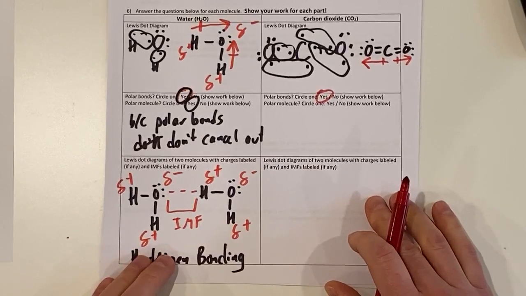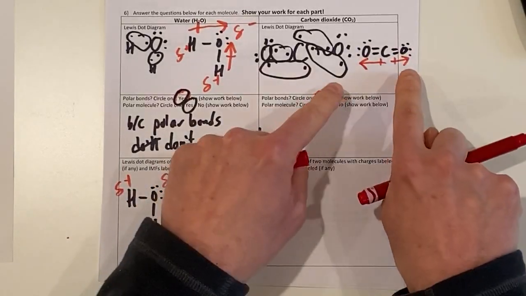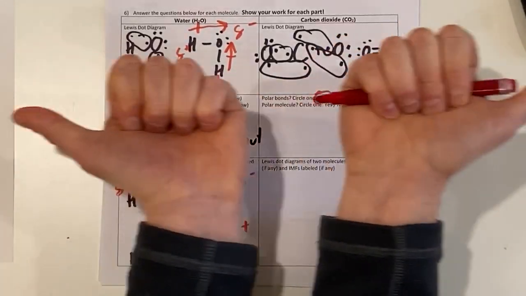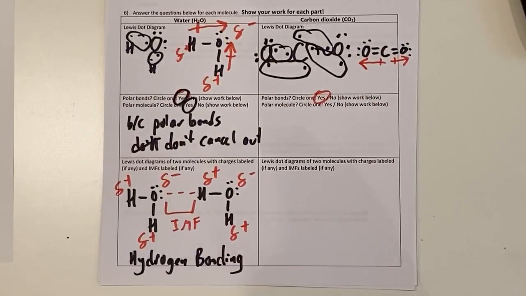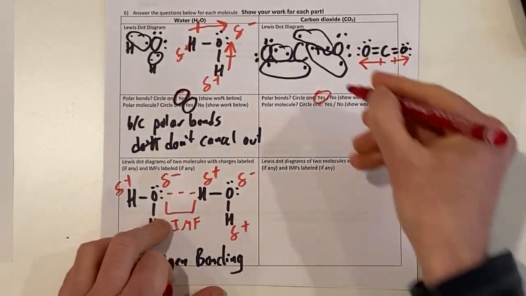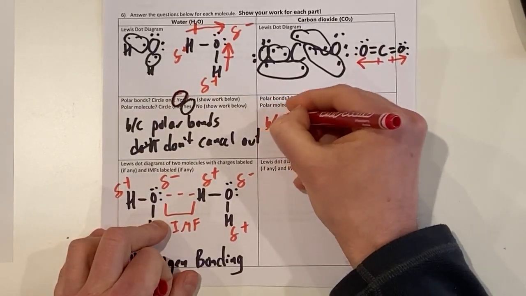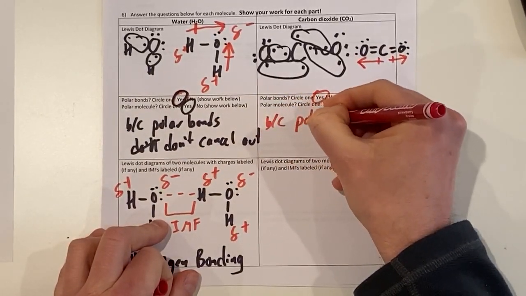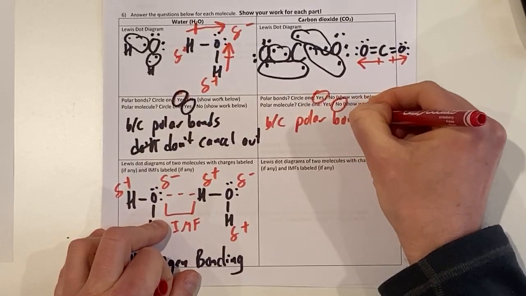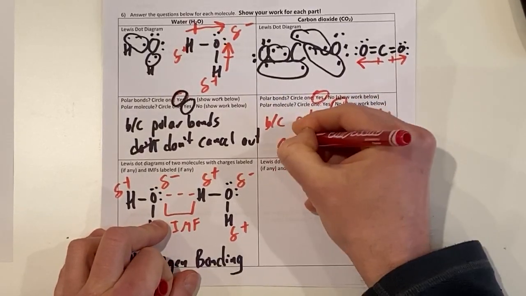Now, is it a polar molecule? Well, look at these 2 polar bonds. They're pulling in exact opposite directions, so they're going to cancel out. So the answer is no, it's not going to be a polar molecule because the polar bonds do cancel out.